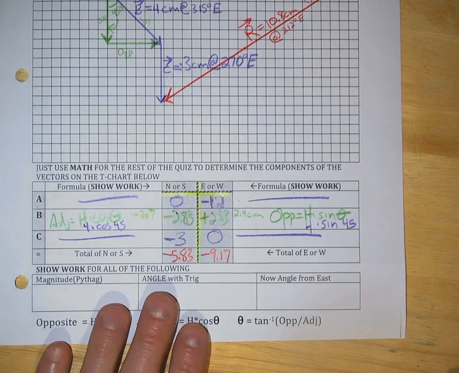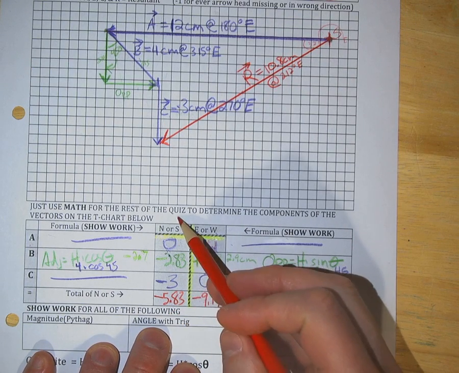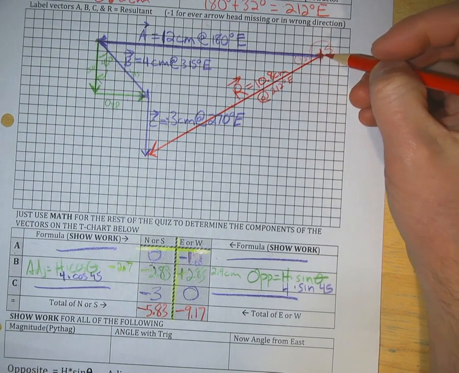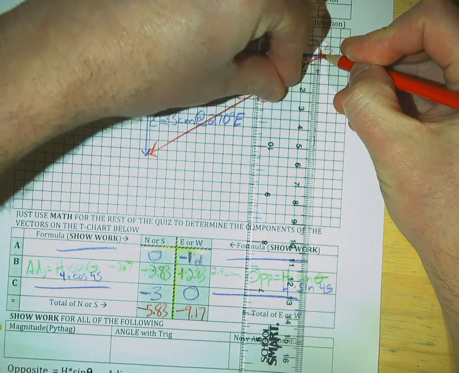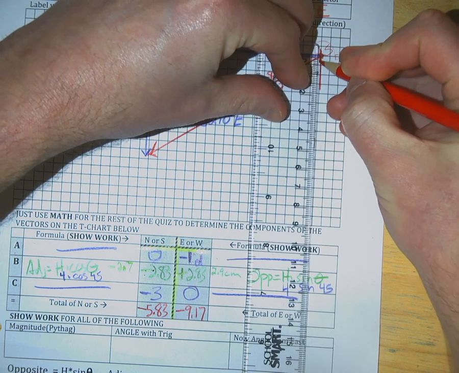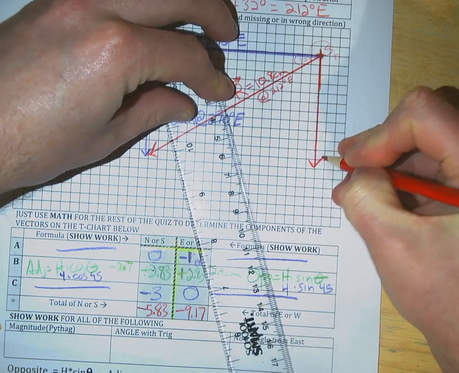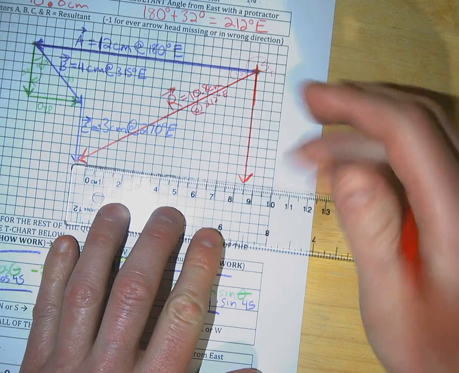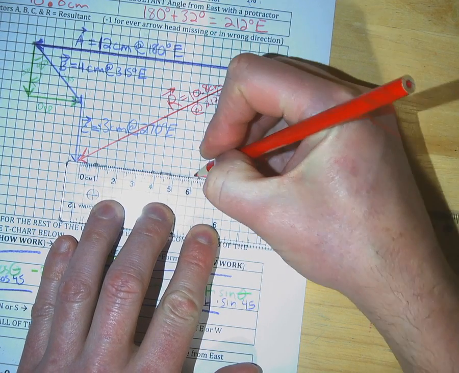So what does that tell me? That tells me that since this is 5.83 and it's negative, that means how far south I went. So if I were to measure 5.83, I would see that that is going to head down to about there, which is about as far south as my resultant. And then I'm going to end up going over, right? Let's see, whoops.